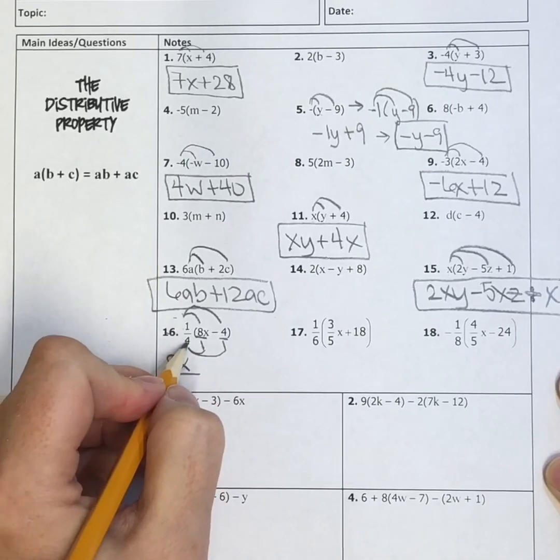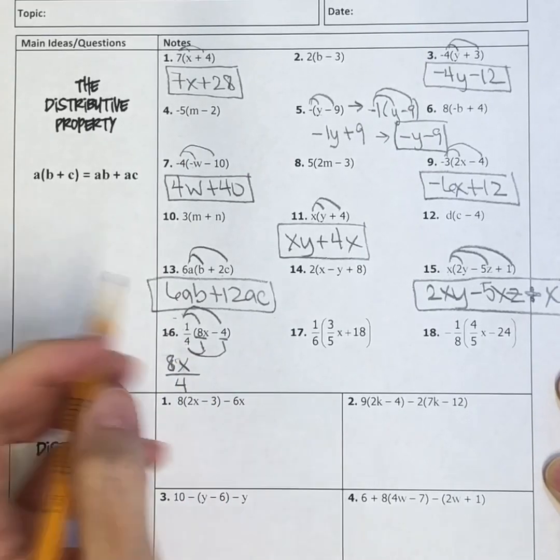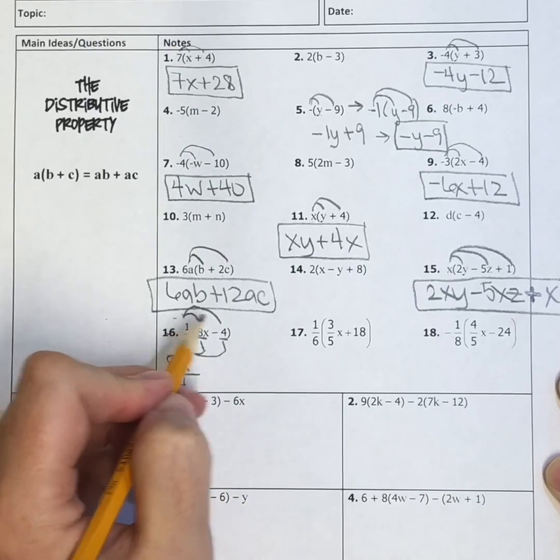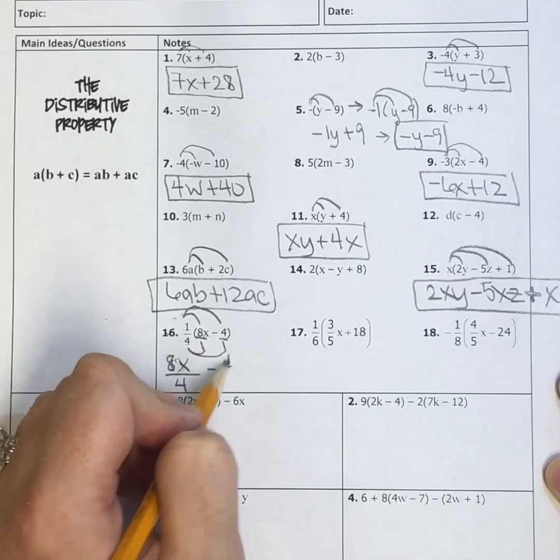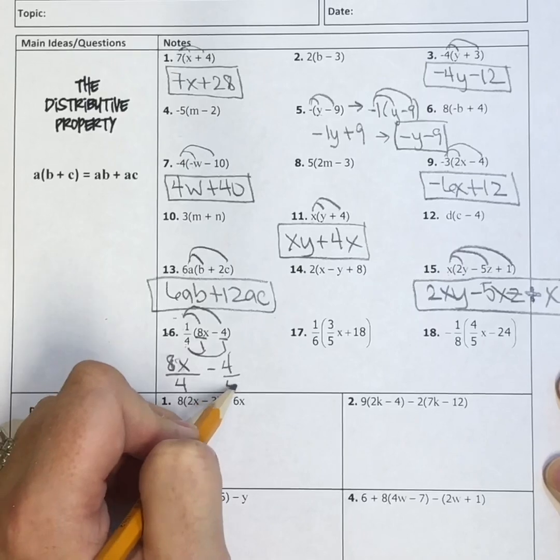For the numerator, and 4 times 1 is in the denominator. And then I go to the second term. So 1 times minus 4 is minus 4 over 4 times 1 is 4.